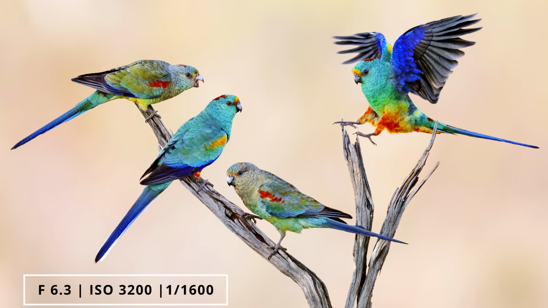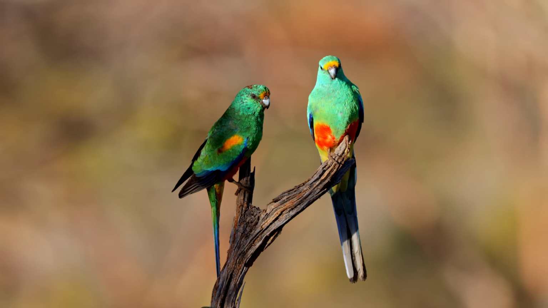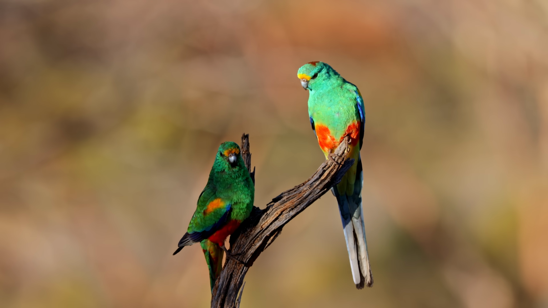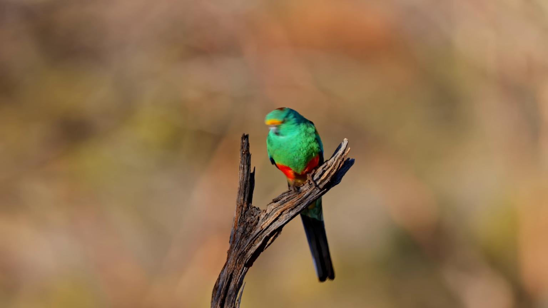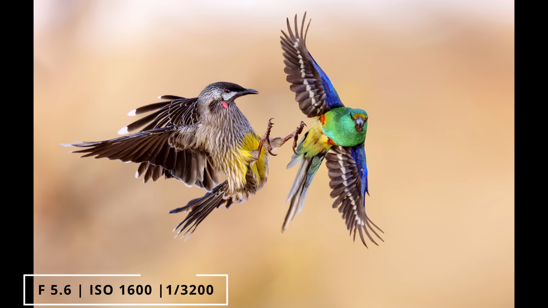In all these scenarios, the key here is that you can't anticipate when the action actually happens. These mulga parrots fly in and out and they don't come back for 15 minutes and there may be one bird on the perch and suddenly there's 5 more birds coming in. So I have to be ready at all times. And to me, ready means having a high enough shutter speed and high enough ISO setting that I can always capture the action when it happens.